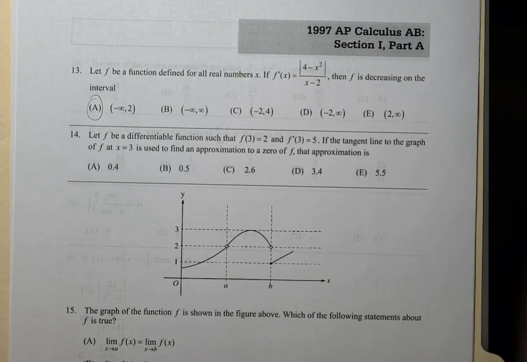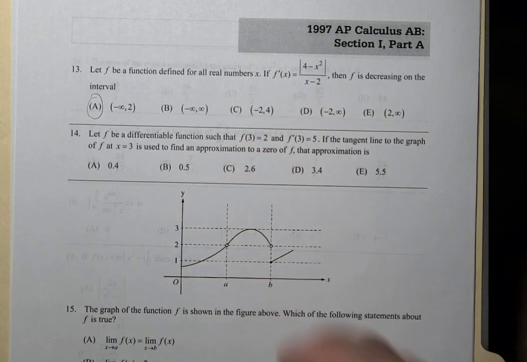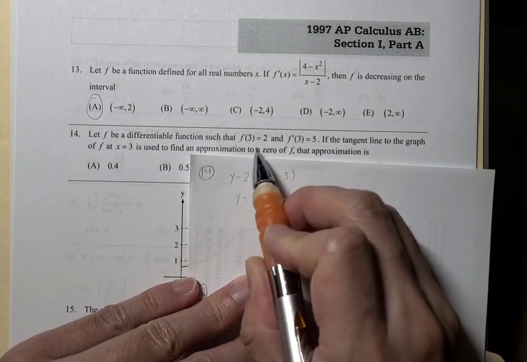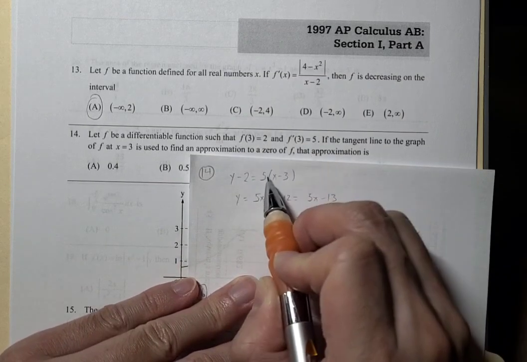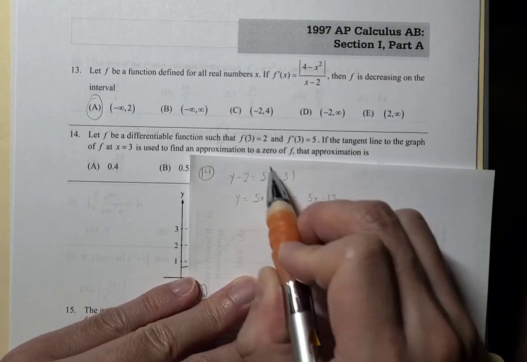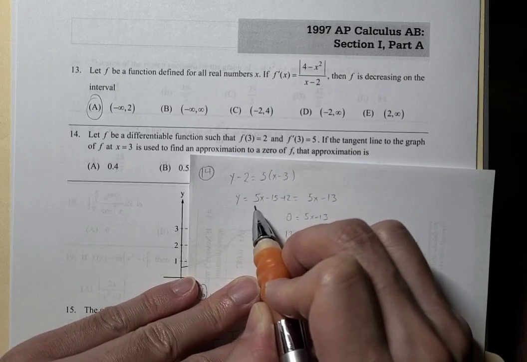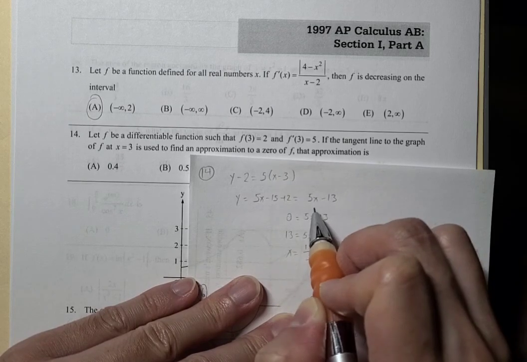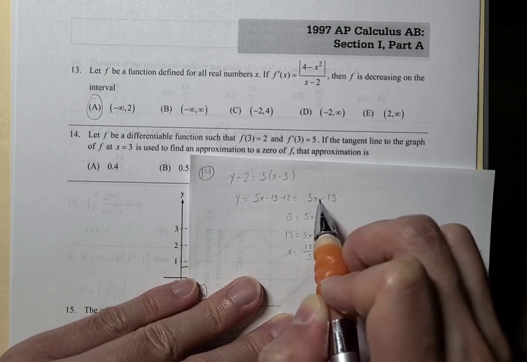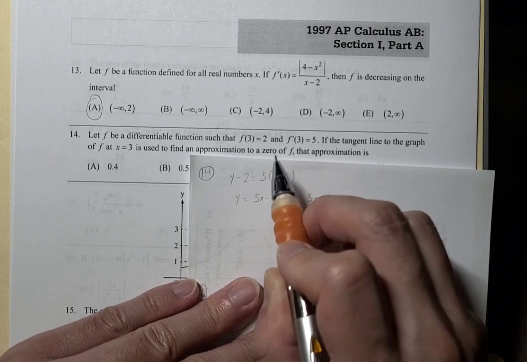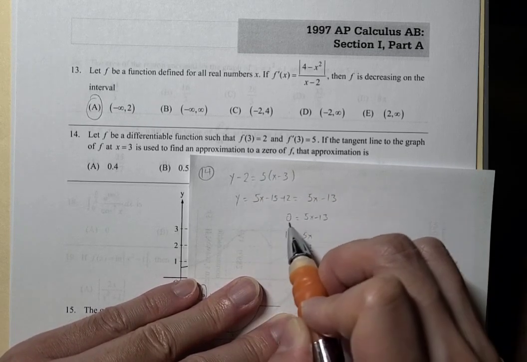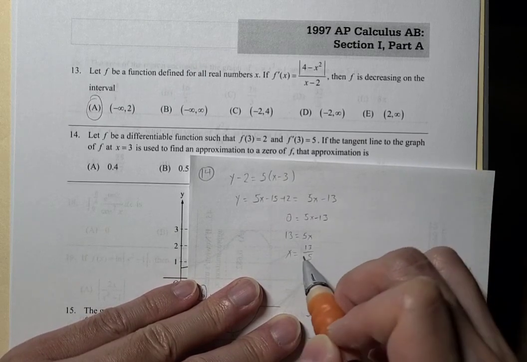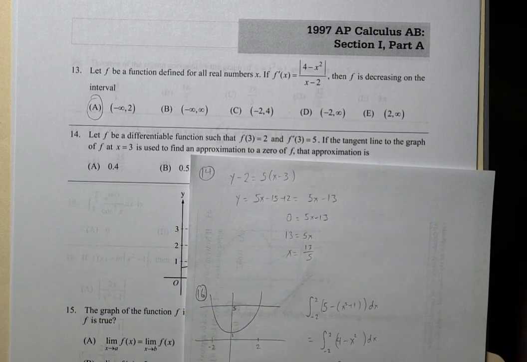You get it out. So we have a slope, we have a point, we can find the equation of that tangent line. Okay, so I use point-slope form. Y minus the y coordinate, which is 2, is slope times x minus the x coordinate, which is 3. So I just put it in slope-intercept form. Y is equal to 5x minus 15 plus 2, which is 5x minus 13, okay? A zero is when y is 0. So I set our tangent line equal to 0. So 0 is equal to 5x minus 13, so I solve for x. That's simply 13 over 5.